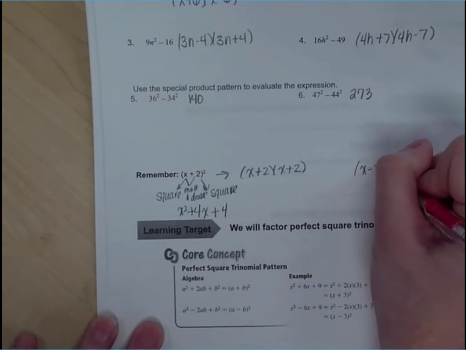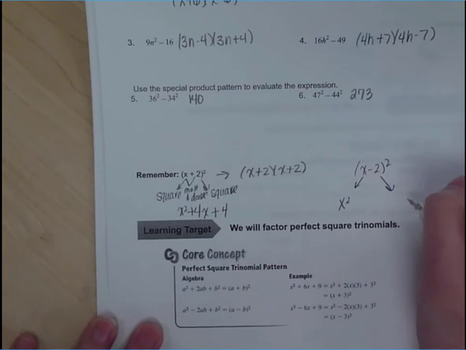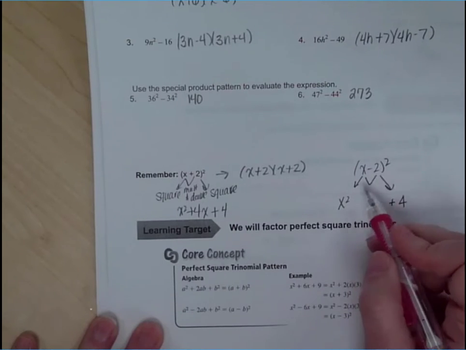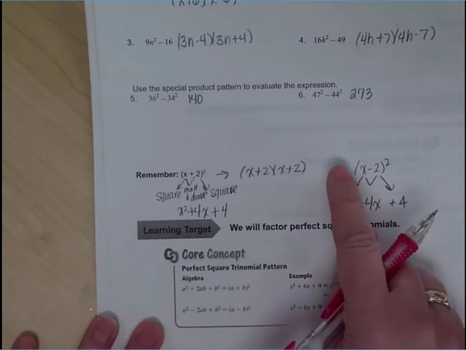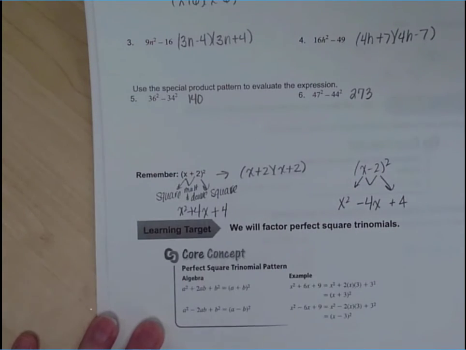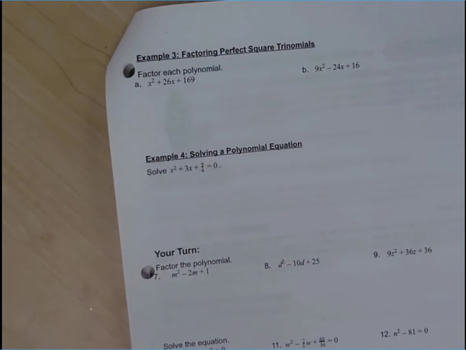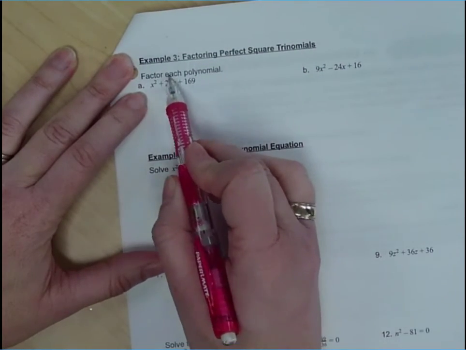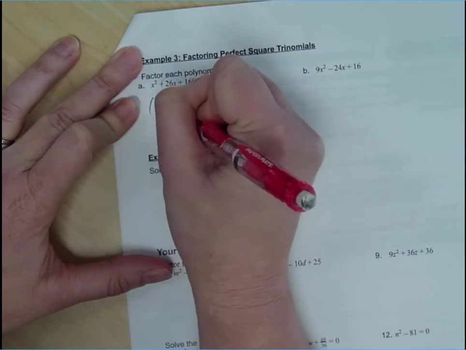Now, if I had x minus 2 squared, square this, x squared, square that, it's 4, multiply and double, watch your negative here, so that's a negative 2x, double that for a negative 4x. So be careful, watch your negative signs here. I am looking for perfect squares, and is this the sum of those perfect squares? So let's try this.